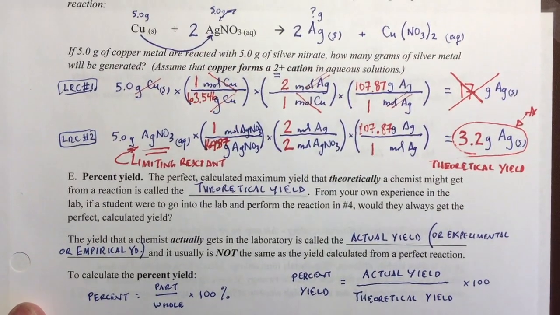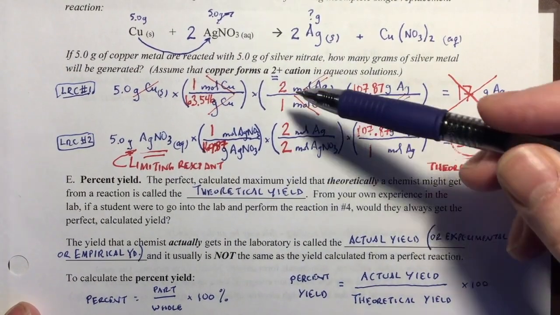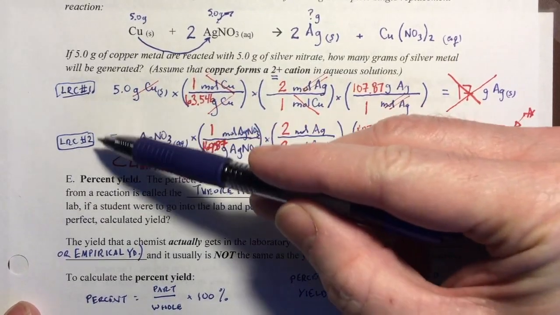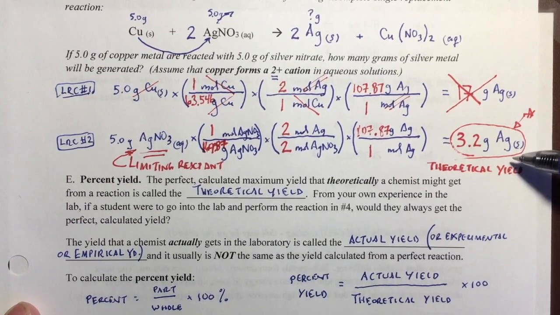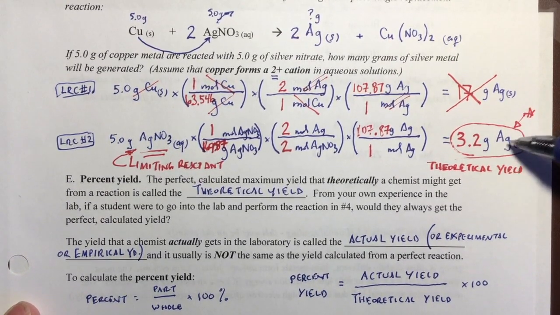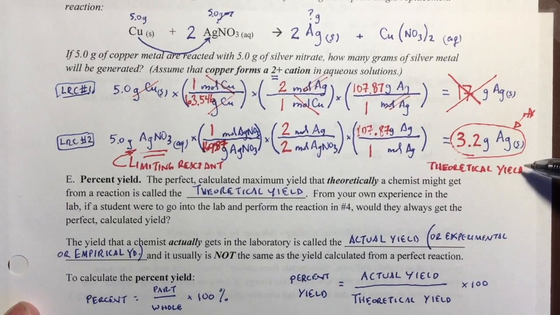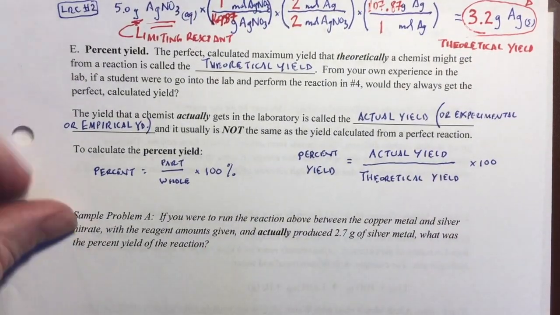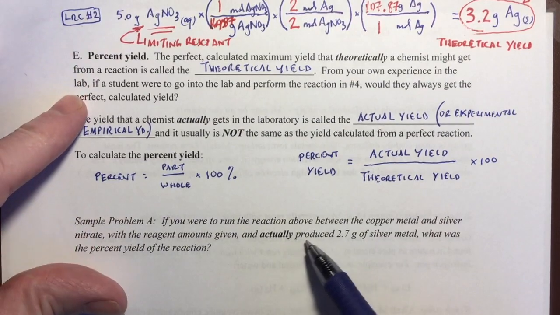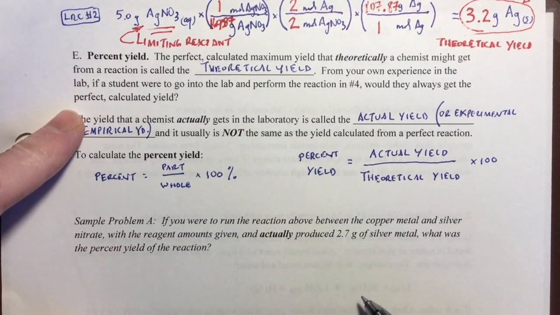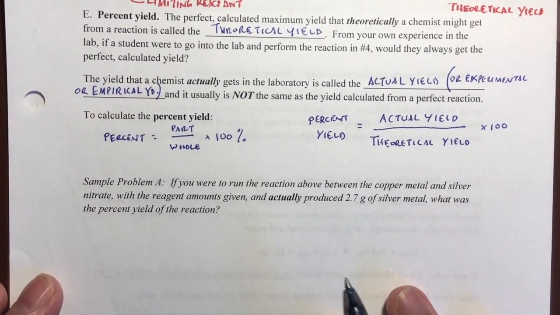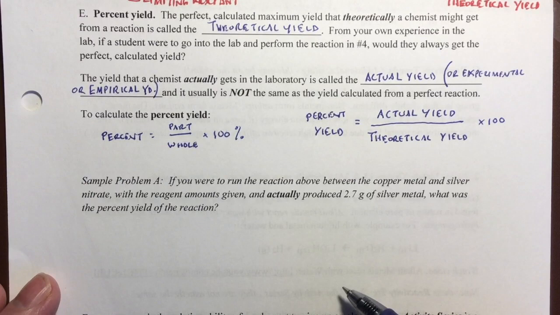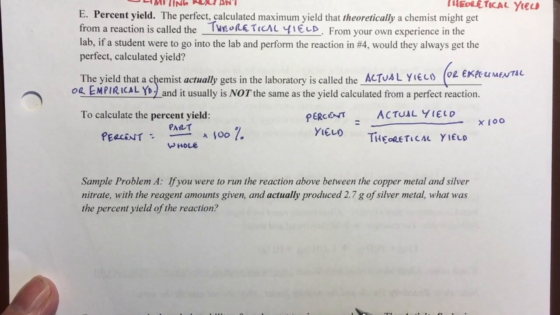So let's go back up to this problem where we calculated through stoichiometry the two limiting reactant calculations, and we determined that the theoretical yield of this reaction is 3.2 grams of silver. That's theoretically possible. But in this problem, they're saying, well, what if you ran that reaction but only actually produced 2.7 grams of silver metal? What was the percent yield of the reaction? So if you would please pause the video and go ahead and do that, set that up. And when you're done, restart the video and I'll work through it for you.